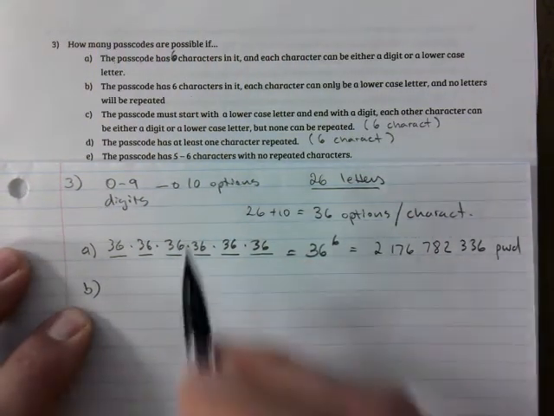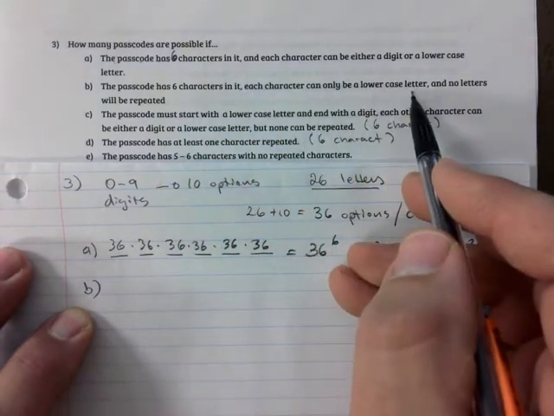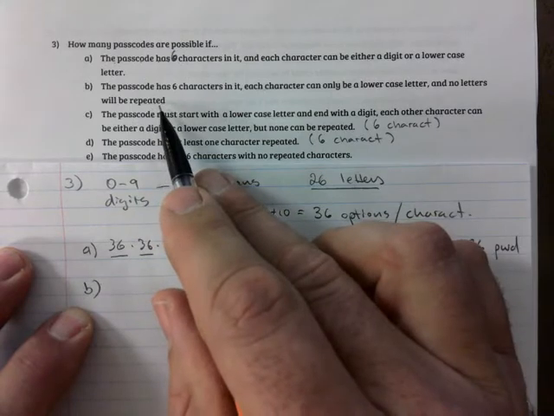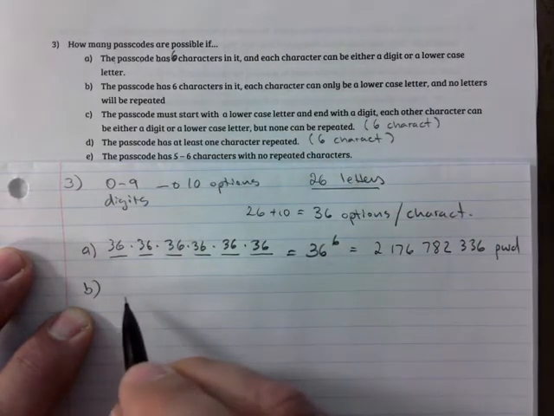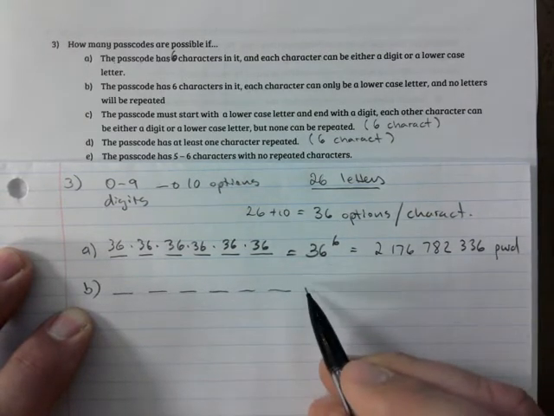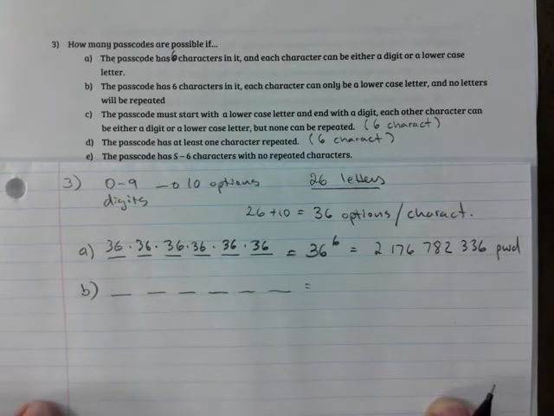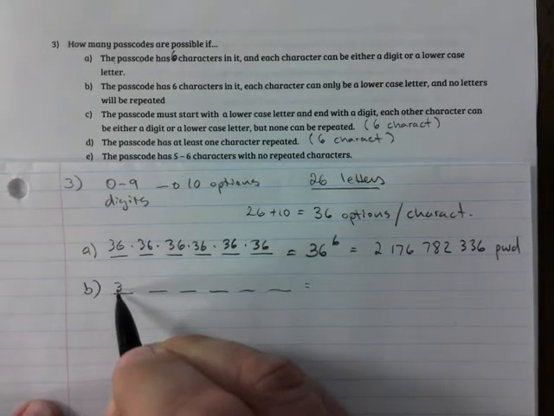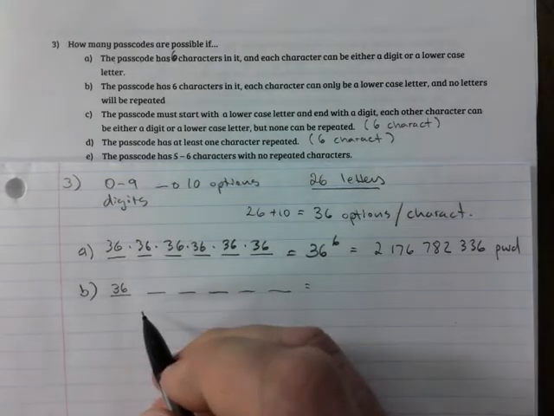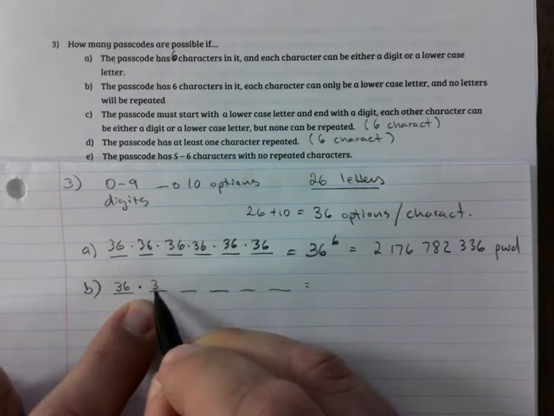B, the passcode has 6 characters. Each character can only be a lowercase letter and no letters will be repeated. So how would you do this one? There's 1, 2, 3, 4, 5, 6. If no letter can be repeated, that means we start with 36, with the 10 digits and 26 letters. And what will happen to the number?